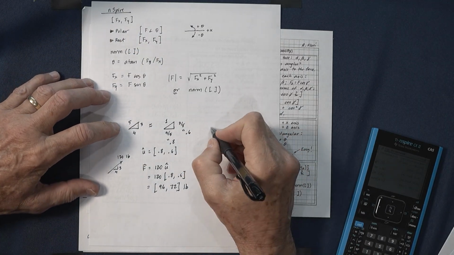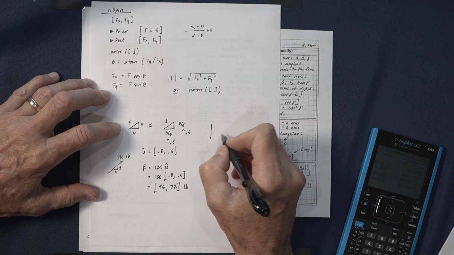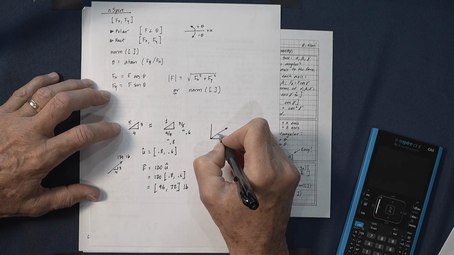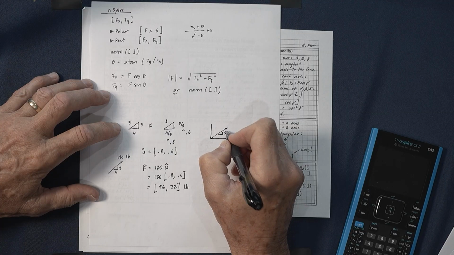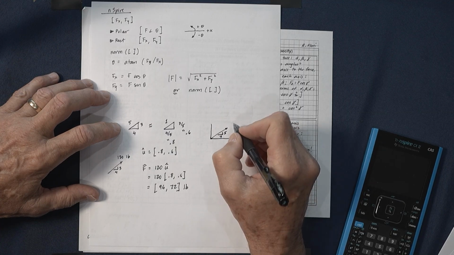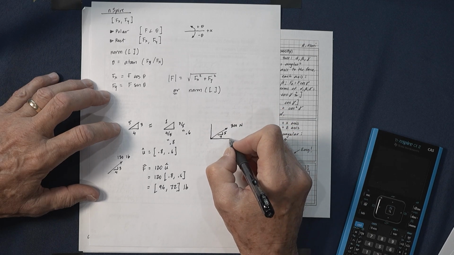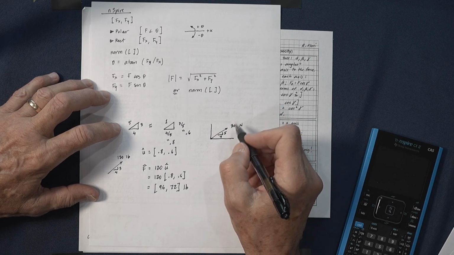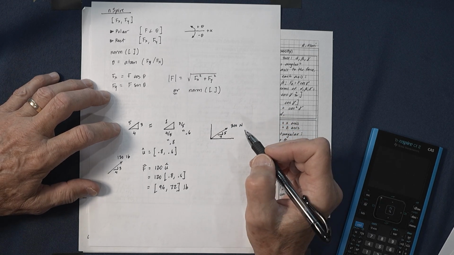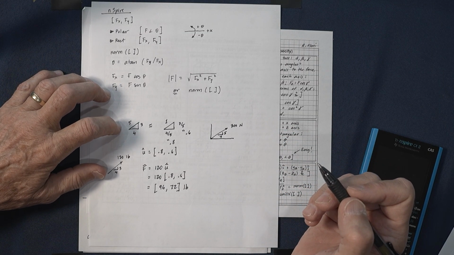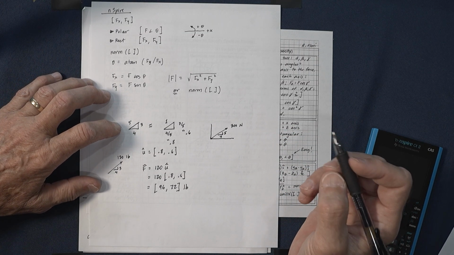So again, if you have a Cartesian system that looks like this, and you have a 5 and a 7 slope, and this is 300 newtons. Well, if you take the square of this, 5 squared is 25, 7 squared is 49, and 49 plus 25 takes you up to 74.